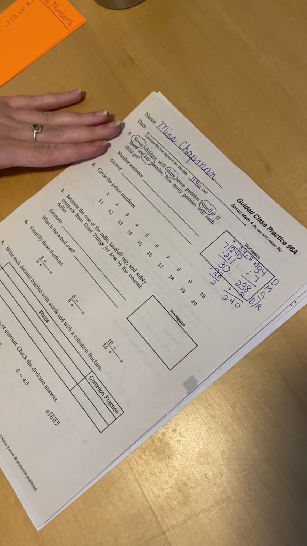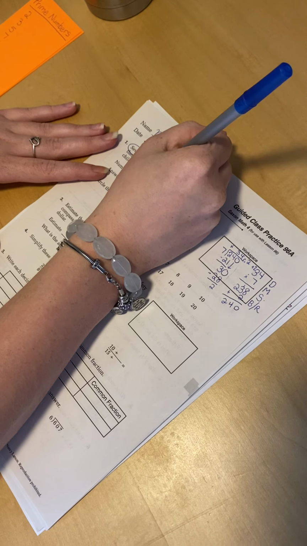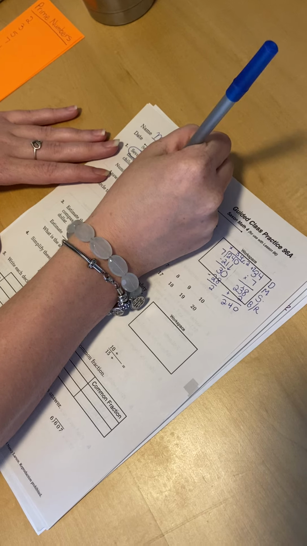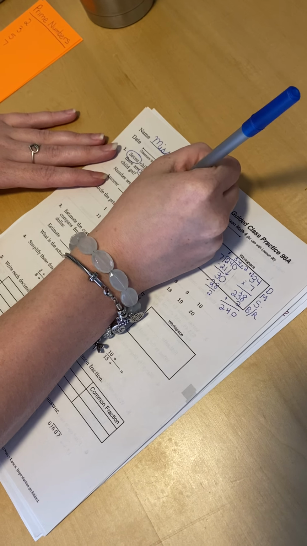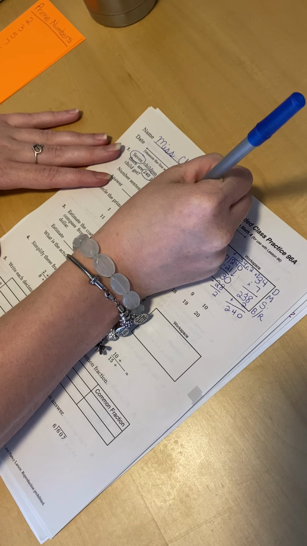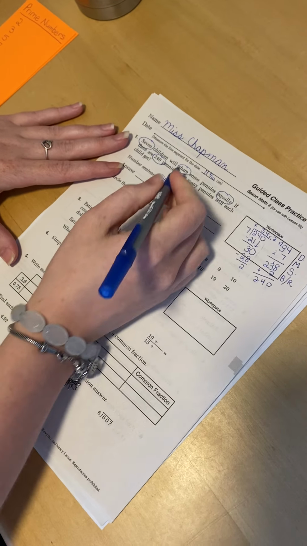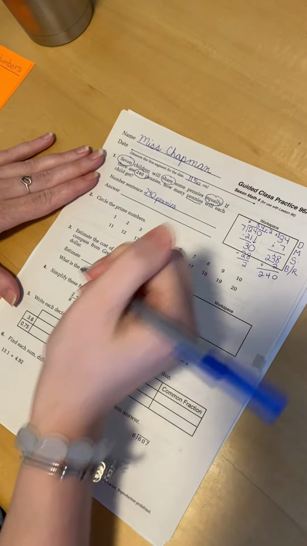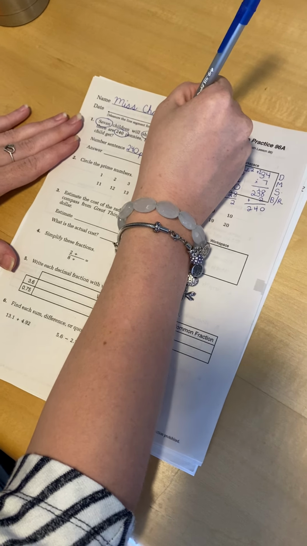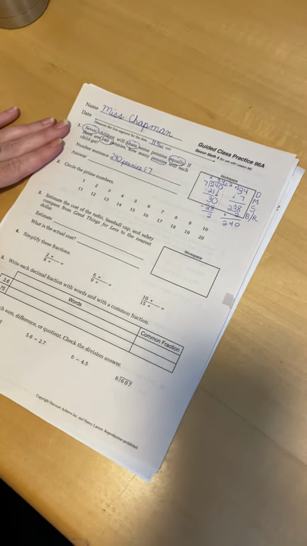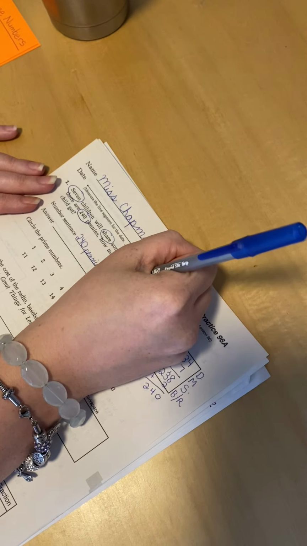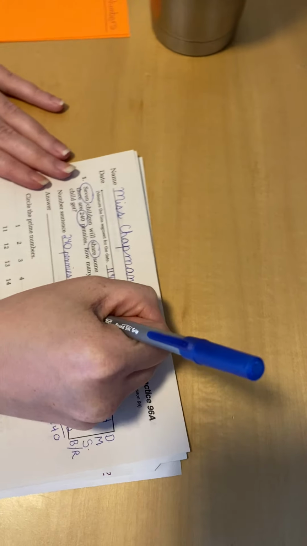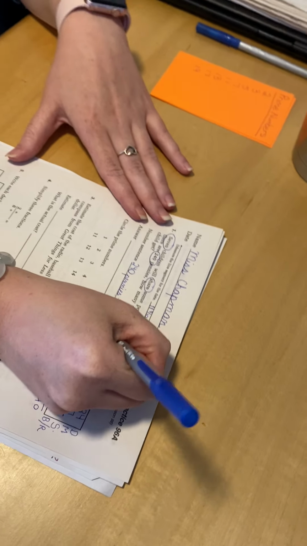Now I'm going to write this number sentence. Start out 240 pennies. Now I'm labeling with pennies because the question asks how many pennies will each child get. So I have 240 pennies. I'm dividing by the 7 children. And my answer is 34, remainder 2 pennies.